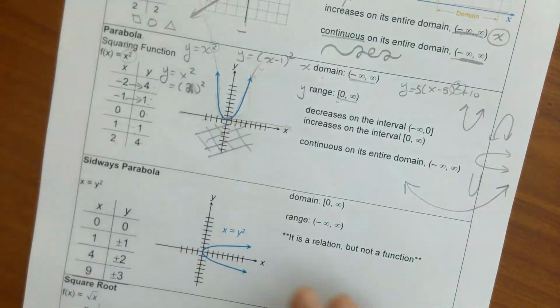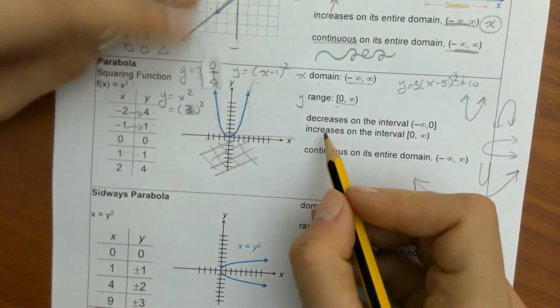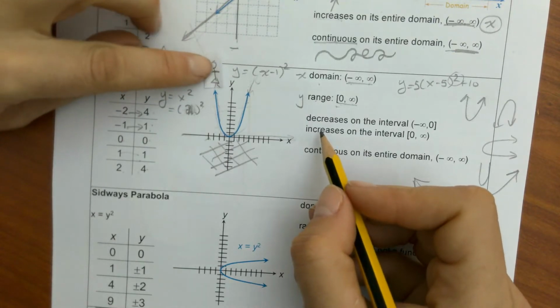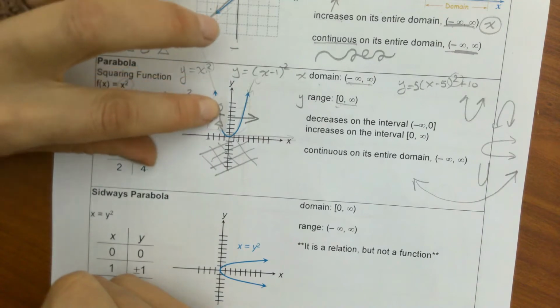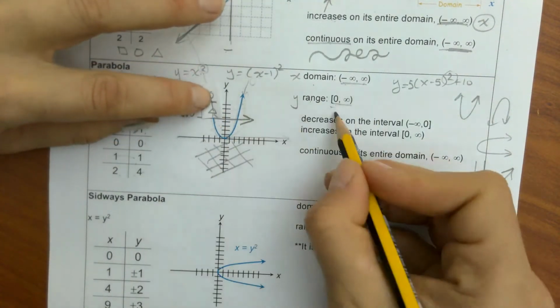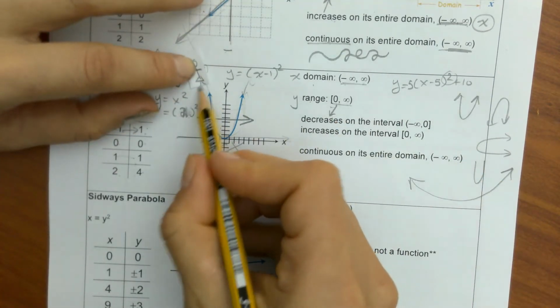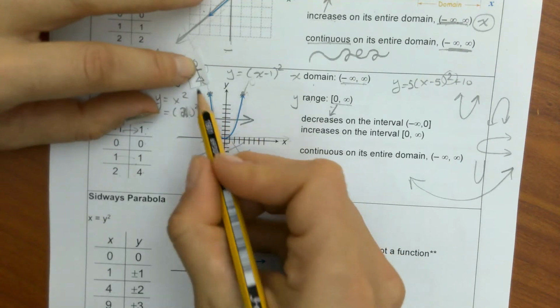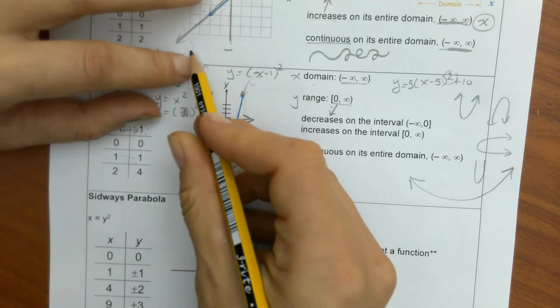So now for decrease and increase, we're going to take this little person for a walk, and she always walks this direction. So she's going, whoa! She's going down. For this part, she's walking down. So she decreases from here, and this goes forever and ever to negative infinity.